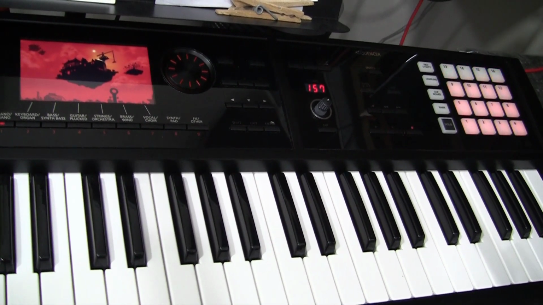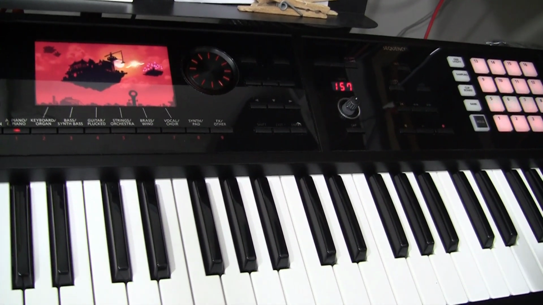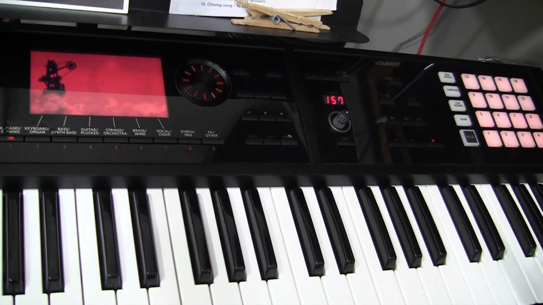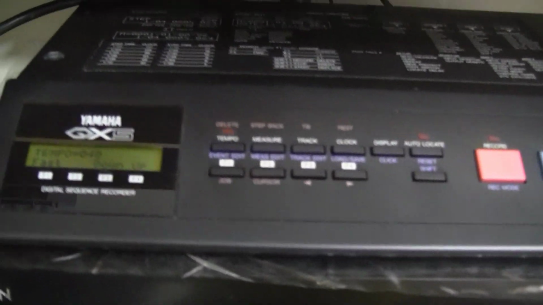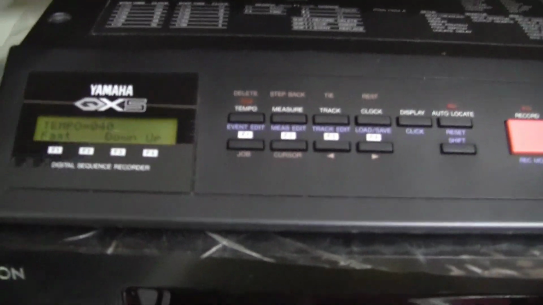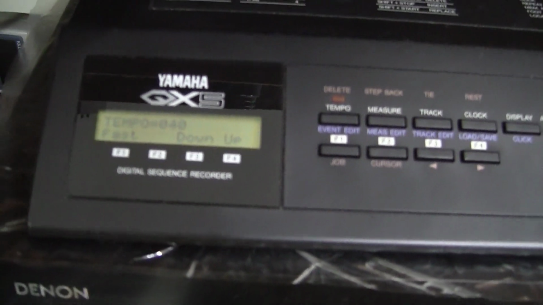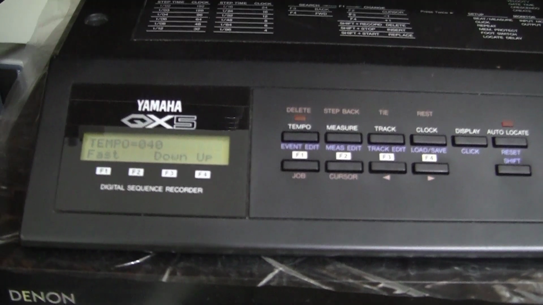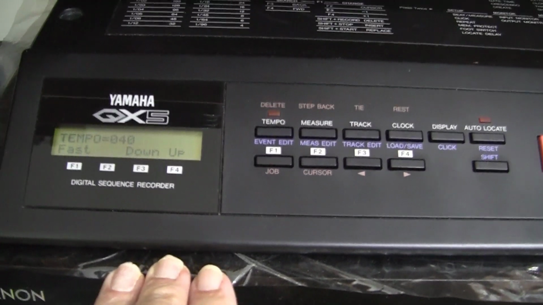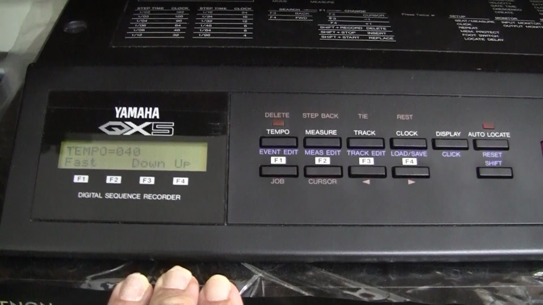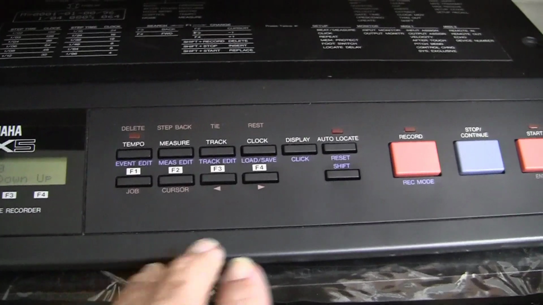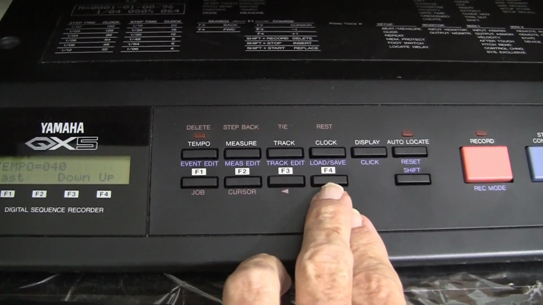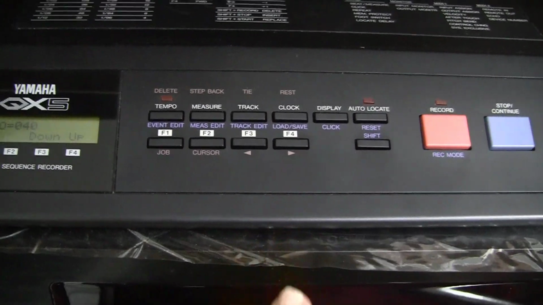We have a red MIDI cable hooked to MIDI in on the FA-06, and we have the other end of the MIDI cable hooked to our QX5 sequencer. Now we have this already set so that it exports MIDI clock. We would have to turn it off, but clearly you can see the tempo there is 40, and we can easily send the tempo up and down with the arrow keys.